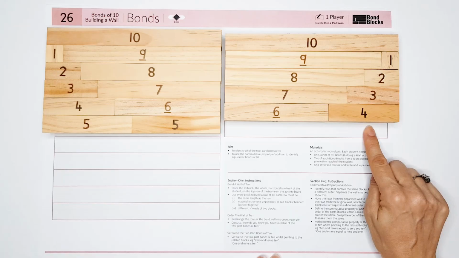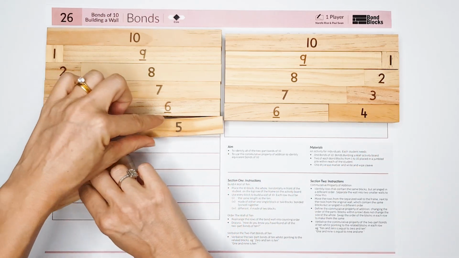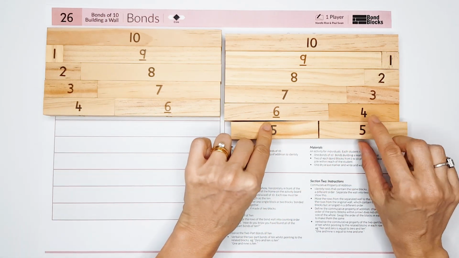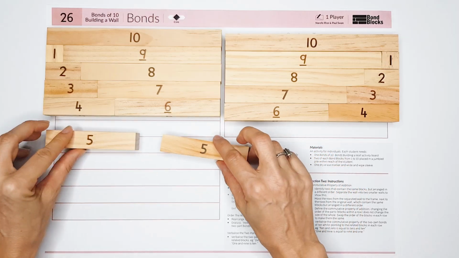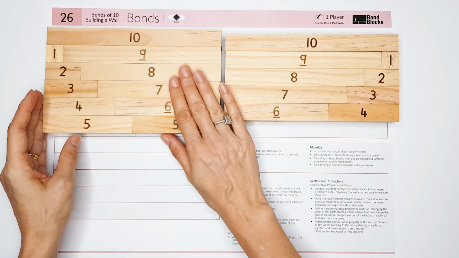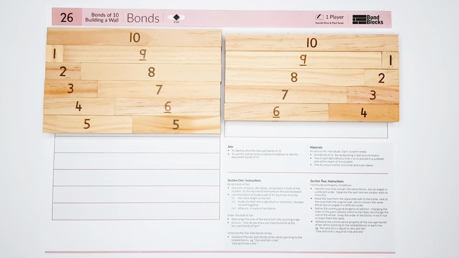We don't fill 5 and 5 because if we swap these parts around, they're the same numbers. We are going to say these two-part bonds that are related using the commutative property of addition, remembering to touch the parts as we say them.